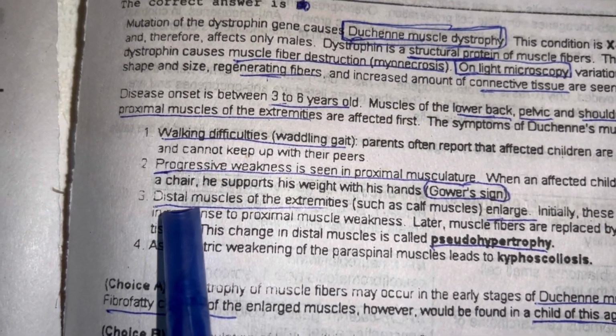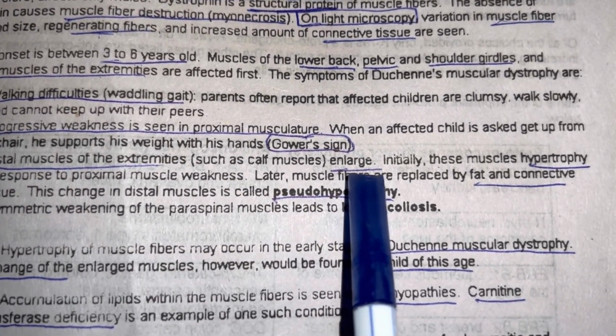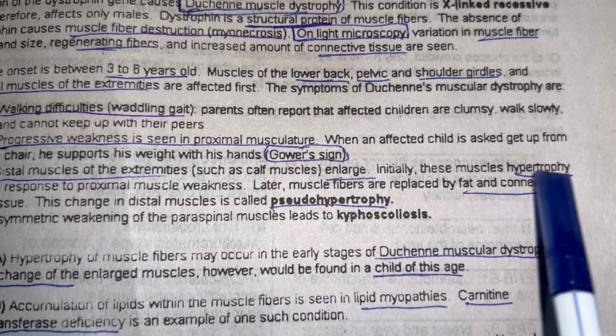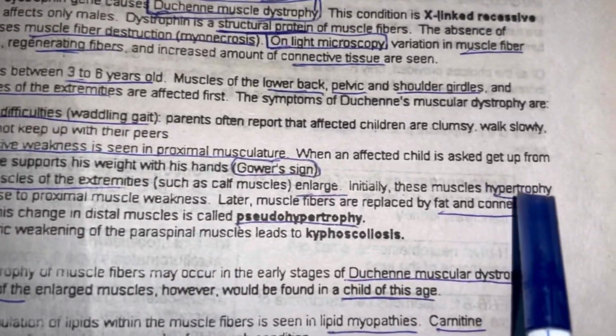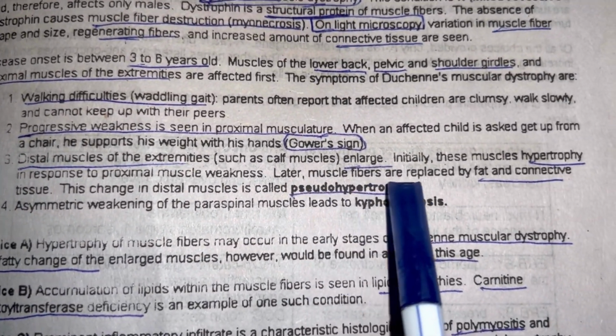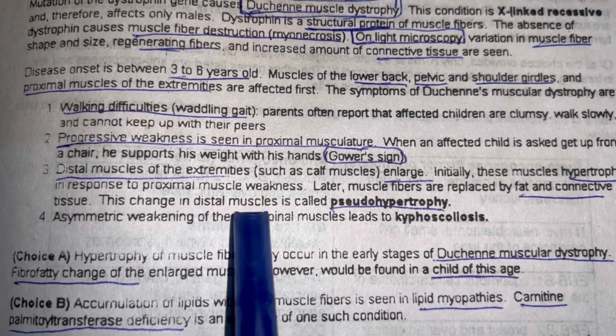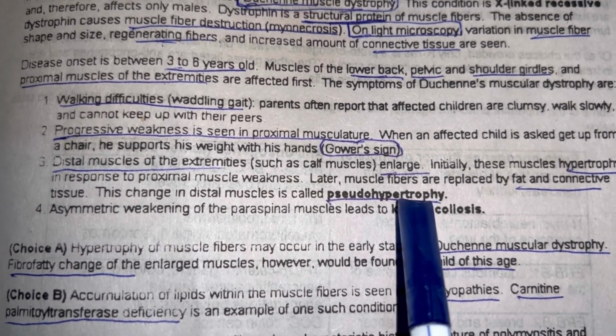The next symptom: distal muscles of the extremities such as the calf are enlarged. Initially there is true muscle hypertrophy, which is then followed by fat and connective tissue deposition. These changes are called pseudohypertrophy.